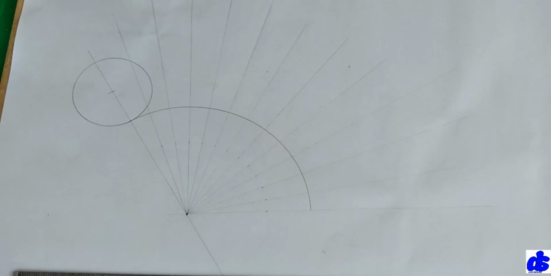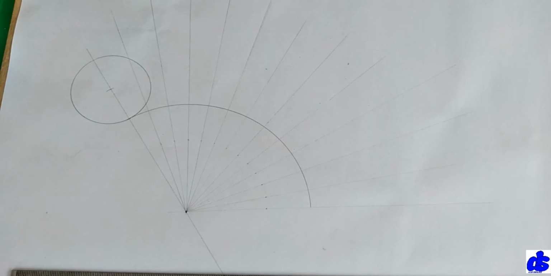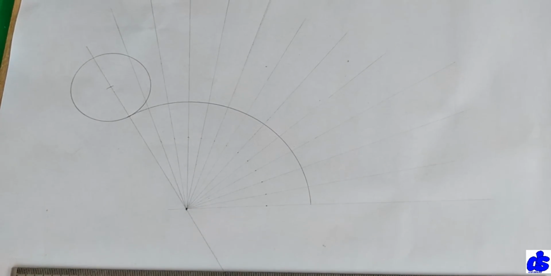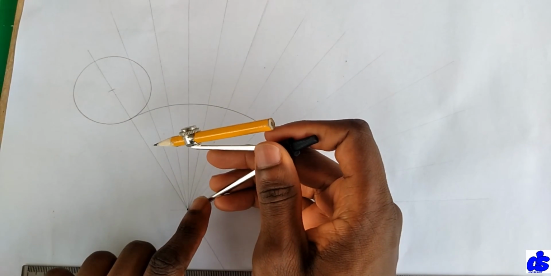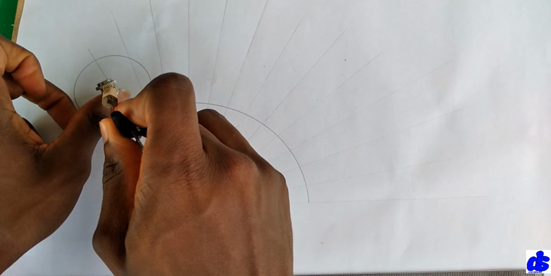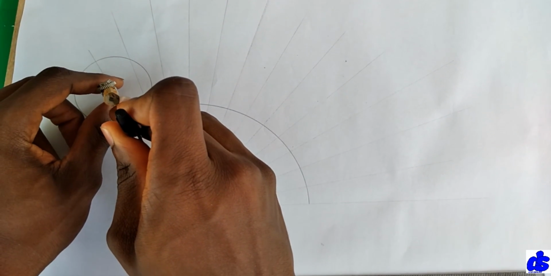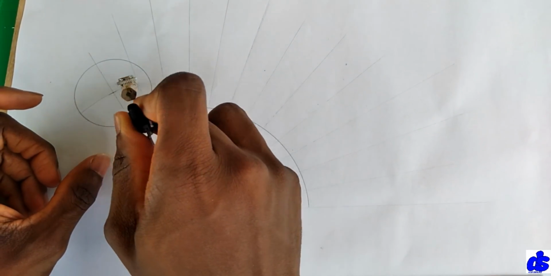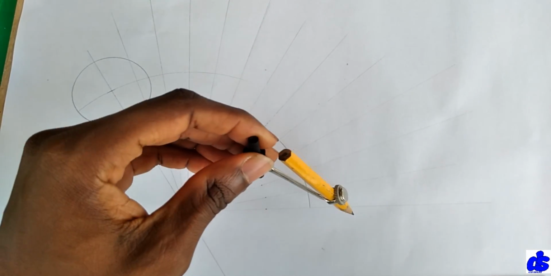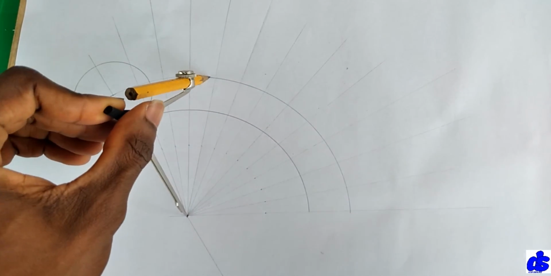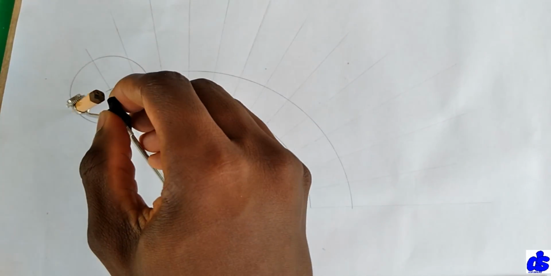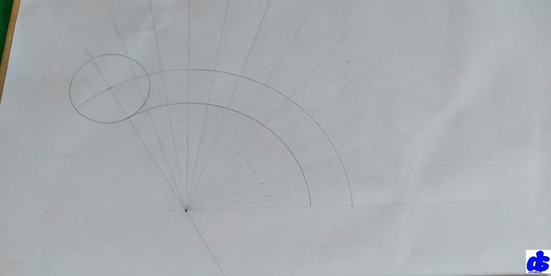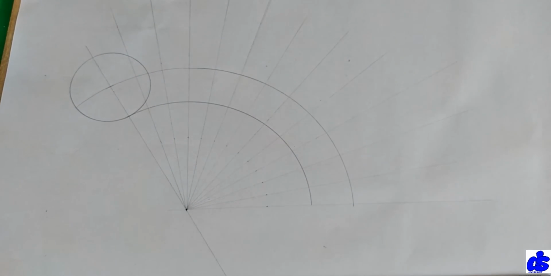So that's the circle that's going to rule. Next, we stand here, open to the midpoint of that circle, and draw another arc. So that's the center line, sort of.